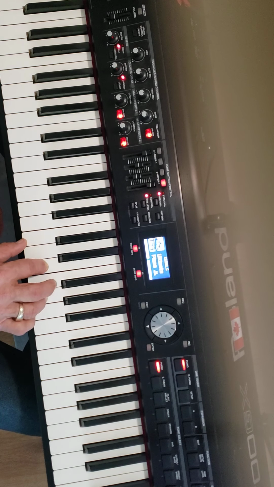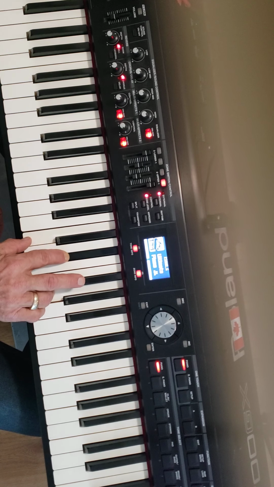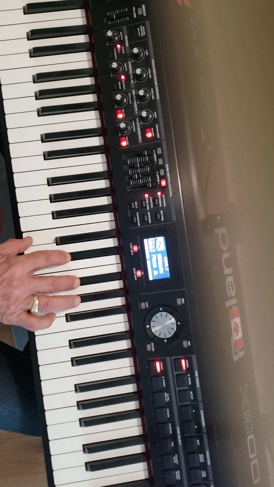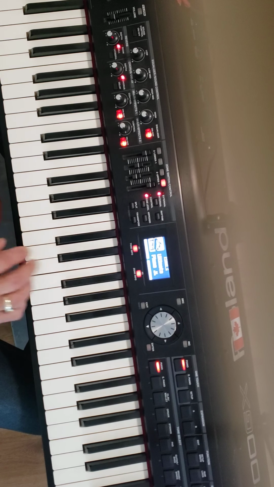So instead of playing this, it'll go a little different than a minor. Here's the minor, and here's the diminished. Even more melancholy and introspective a tone.